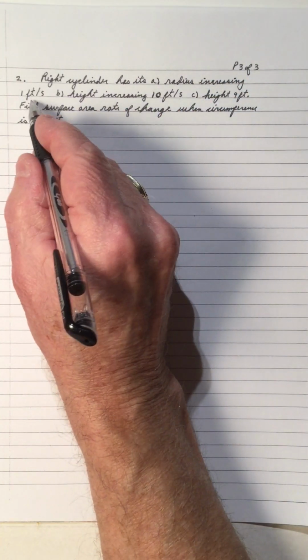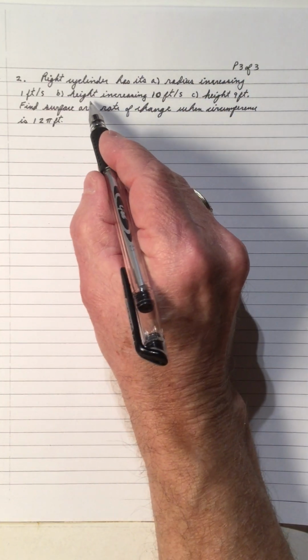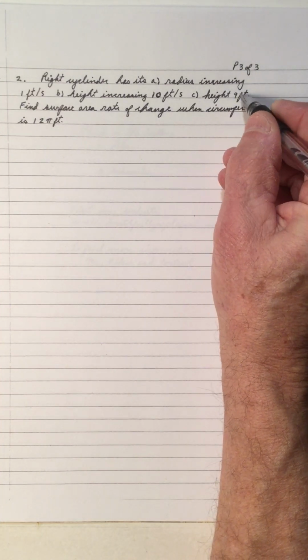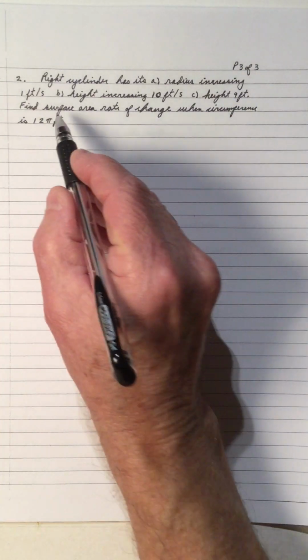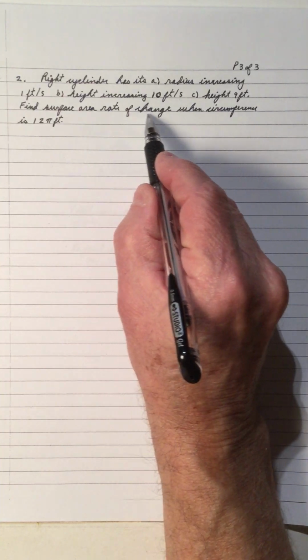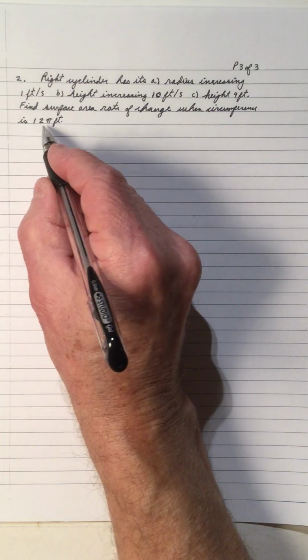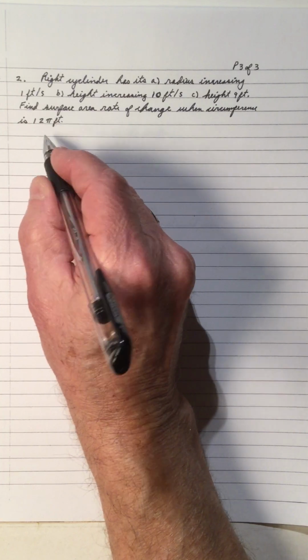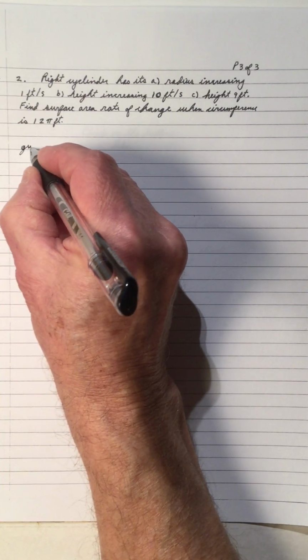Now let's do another one on a right cylinder. A right cylinder has its radius increasing by 1 foot per second, has its height increasing by 10 feet per second, and it has the height of 9 feet. Find the surface area rate of change when the circumference is 12 pi feet.